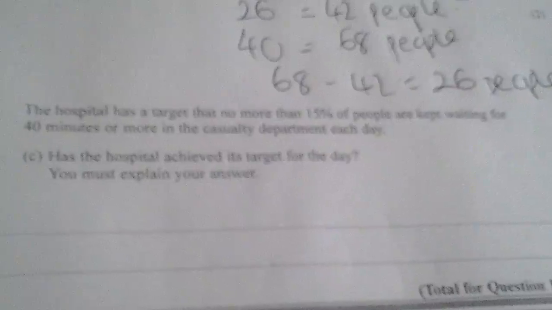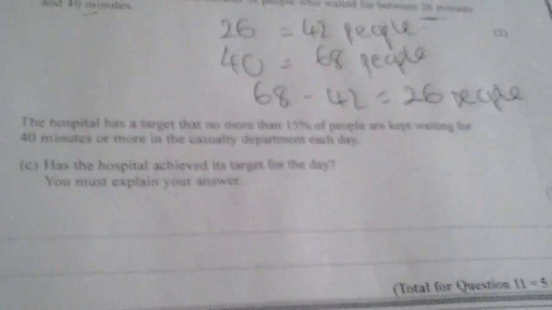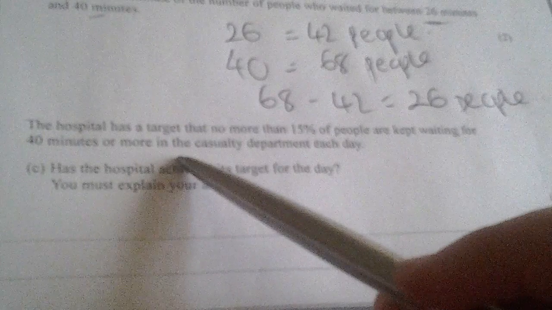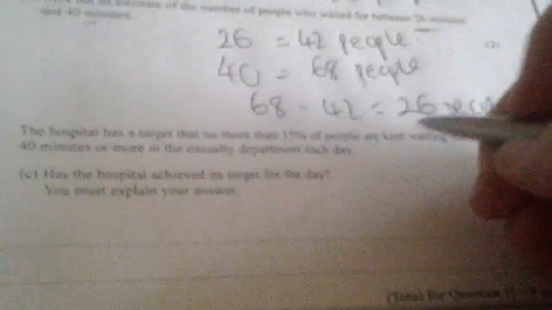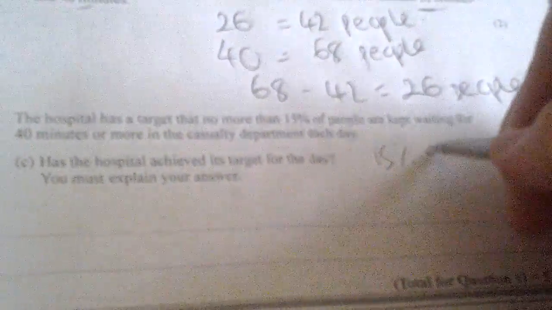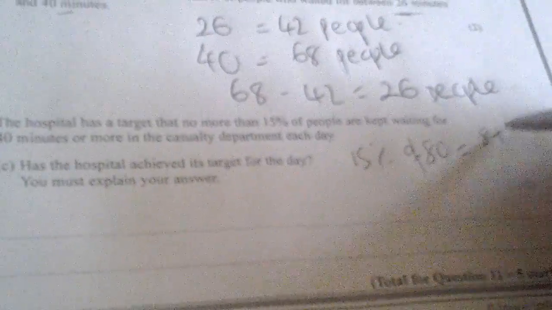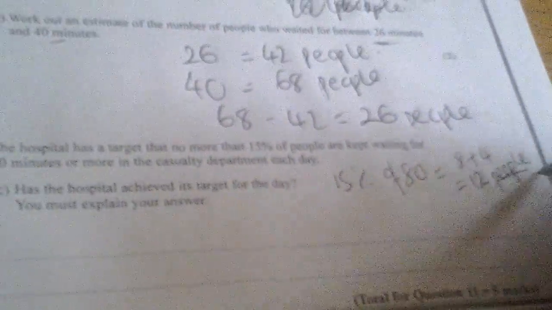Final thing, it says the hospital has a target and we need to see if it's achieved its target for the day. So they want to know if no more than 15% of people are kept waiting for 40 minutes or more. So 15% of the 80 people they asked is, well, 10% is 8, so 5% is 4, so that's 12 people. So we want to make sure that no more than 12 people, so 15% is 12 people. We're going to look at the data and see what the hospital achieved.